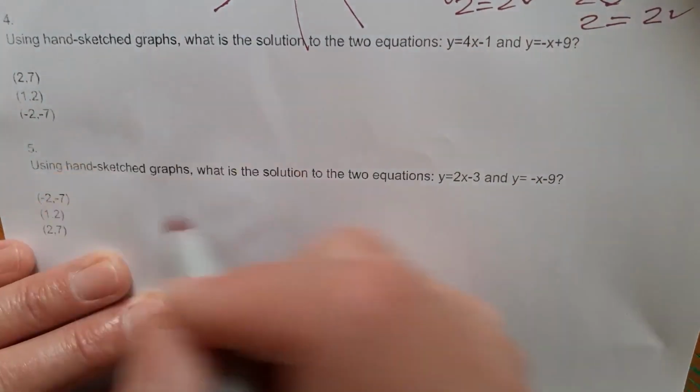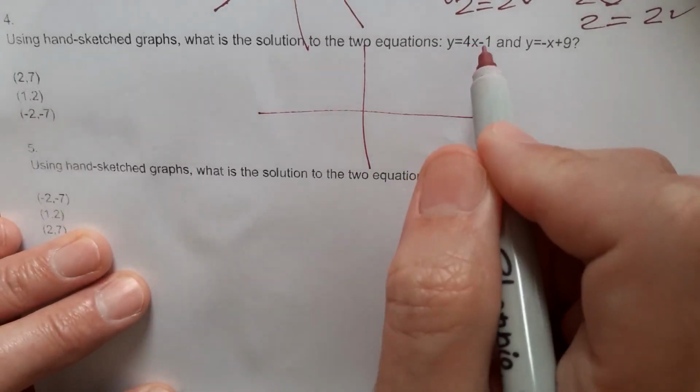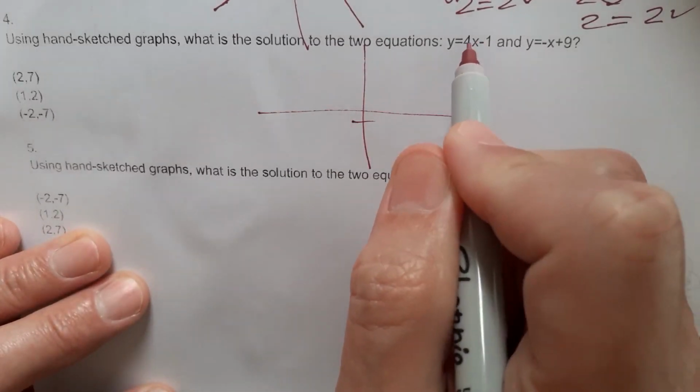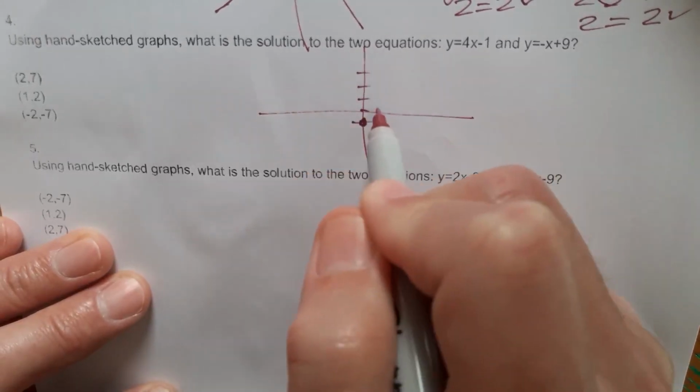All right, use hand sketched graphs. Let's do another one. We've got 2 left, and then we're done. So let's draw this. Let's go to a negative 1. Let's go 4 over 1. So put a dot: 1, 2, 3, 4, and over 1.